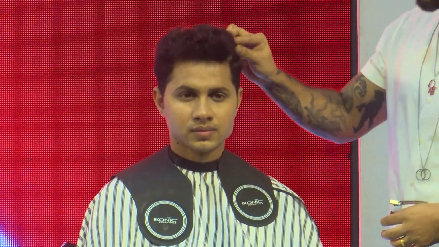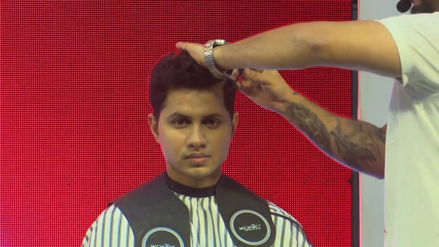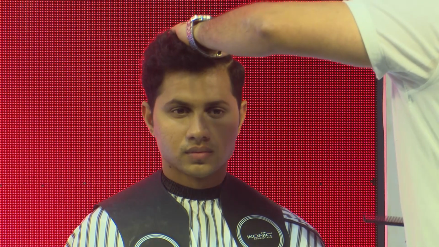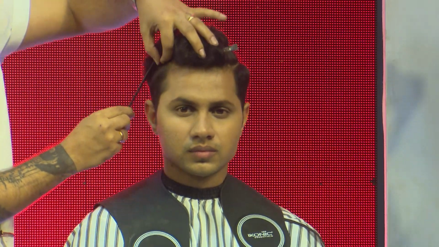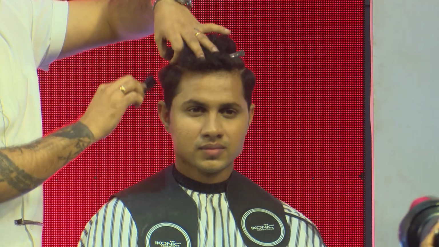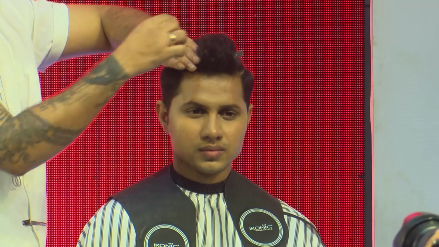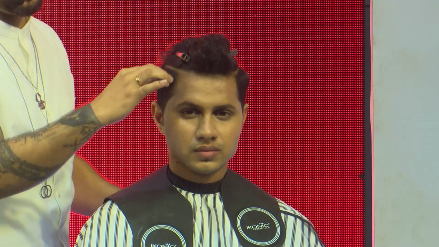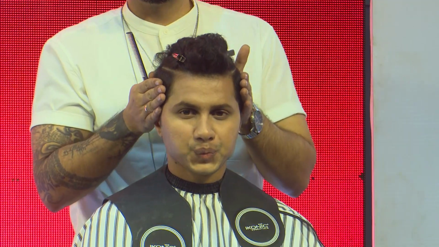So I usually start this haircut with a horizontal section from the recession. I will isolate that, and the same thing on the other side. It is very important to understand where your recession point should be. That means you should take a high recession, mid recession or a low recession. So there are 3 points at the recession: high, low and mid. I usually work with mid recession.